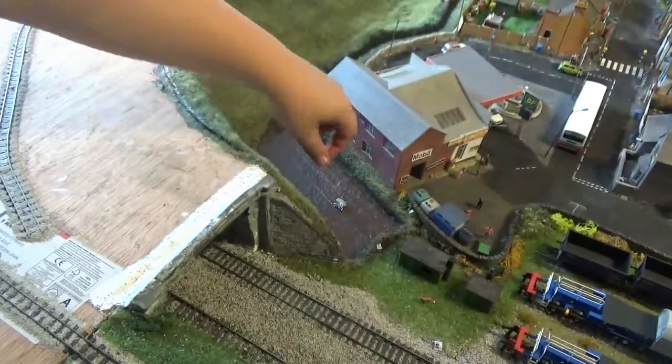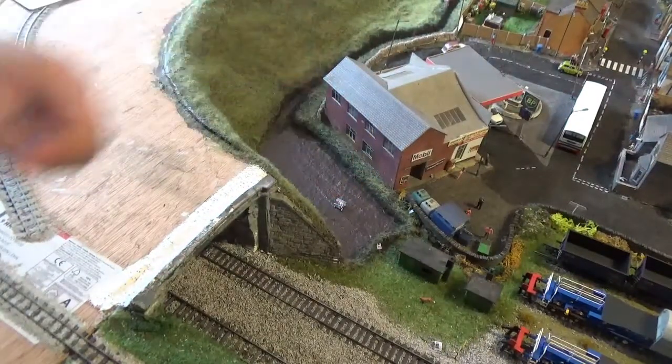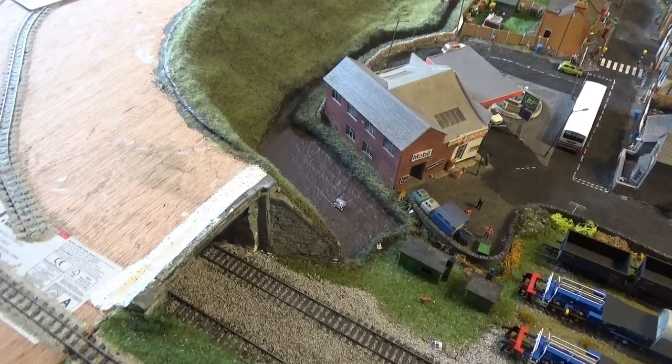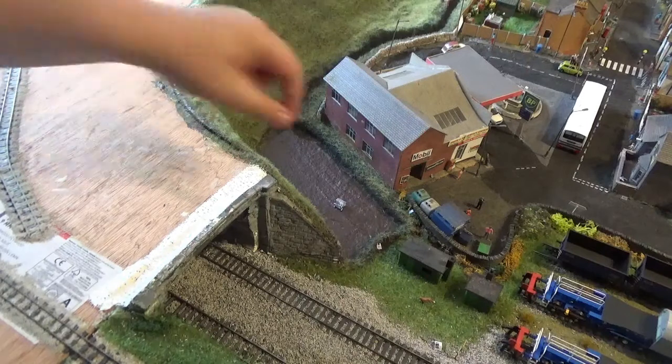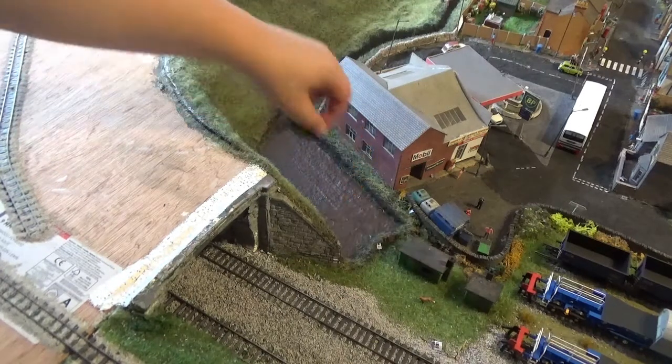And that's going to be lying on its side. It's not going to go smack bang in the middle there, but that's just to show you an idea of where it's going to be going. So it looks like it's being tucked in there, basically.